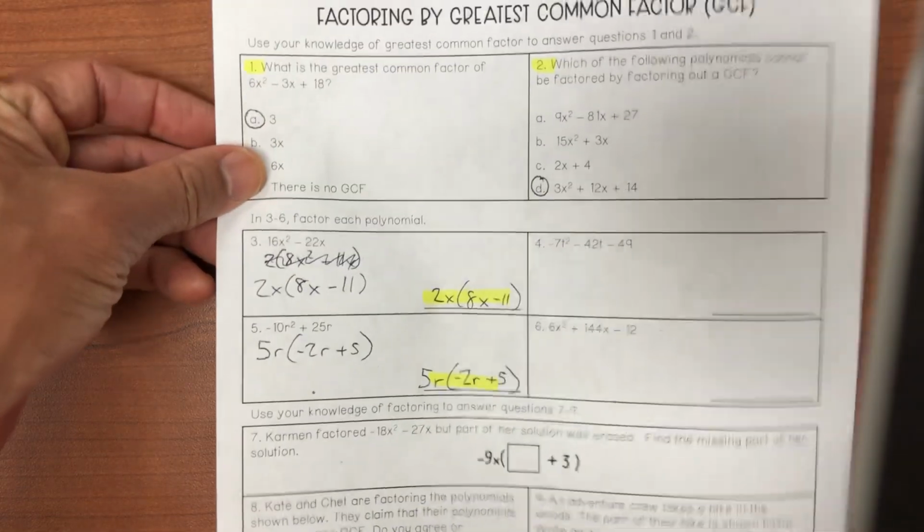Okay, so practice pulling out a GCF and then dividing the rest of it.